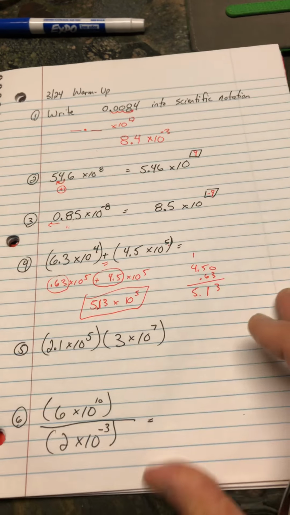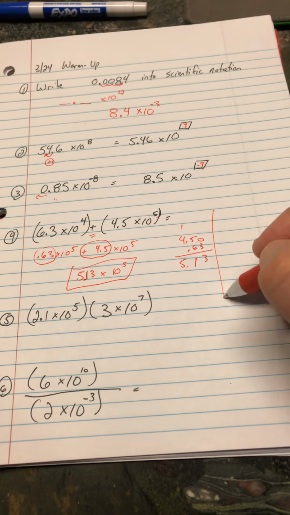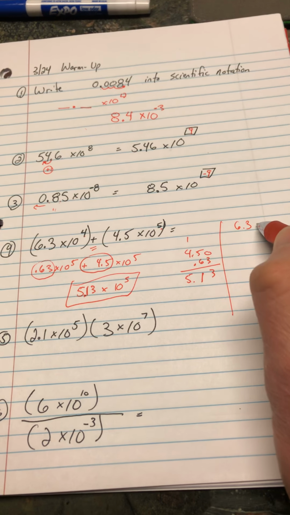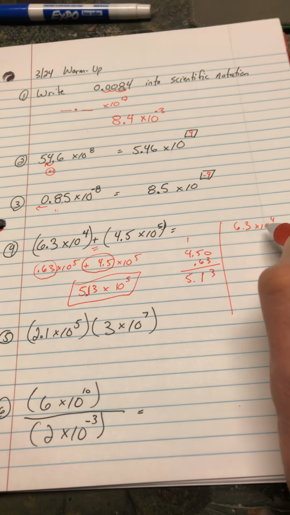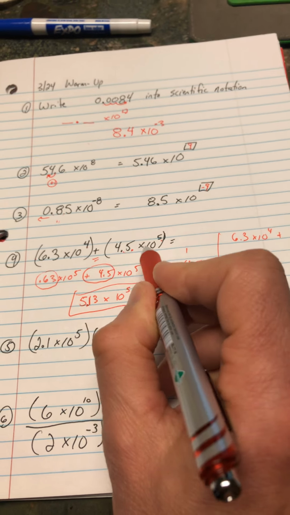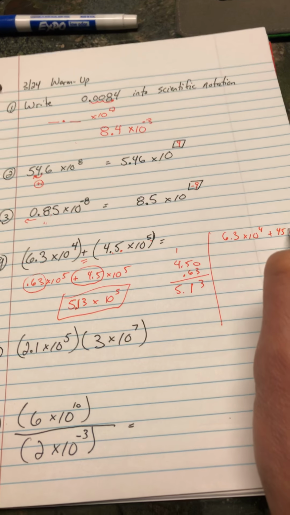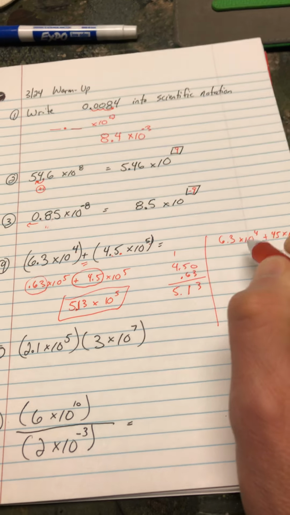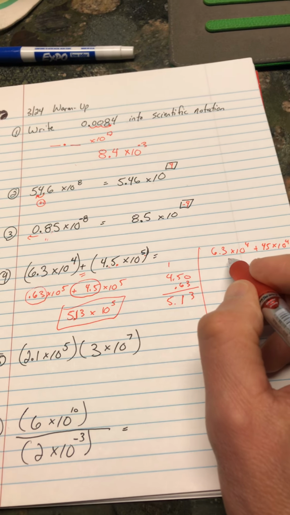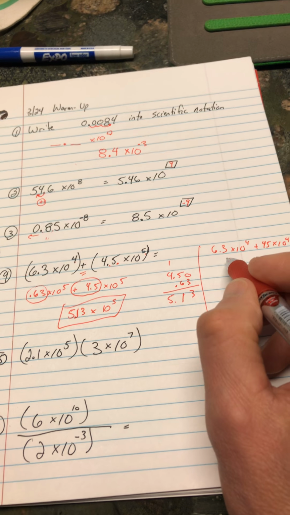Okay? If I were to change it the other way, and move this one to the 4th, which means I'd have 6.3 times 10 to the 4th, plus, and now if I move this over 1, I'd have 45 times 10 to the 4th. And then if I added those together, 45 and 6.3 would be 51.3.